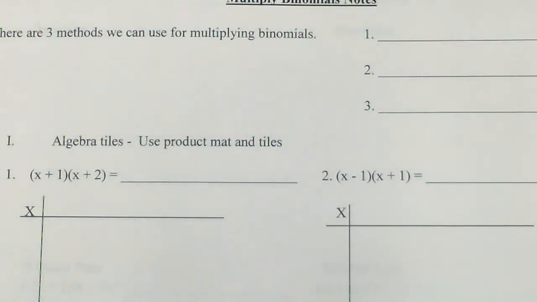Today's lesson is multiplying binomials. Bi means two. Yesterday we talked about polynomials, where it was many. And in the last unit we did monomials, which was one. So now we're multiplying binomials, which you'll notice have two terms per parentheses.